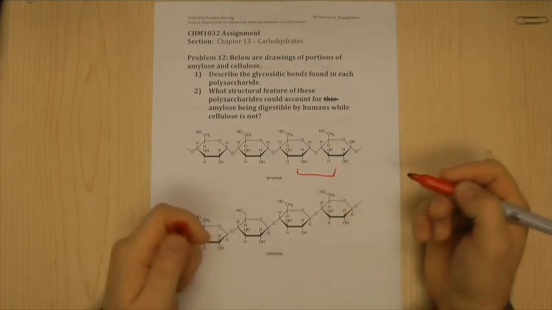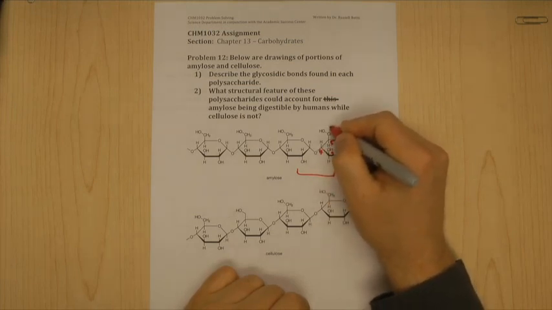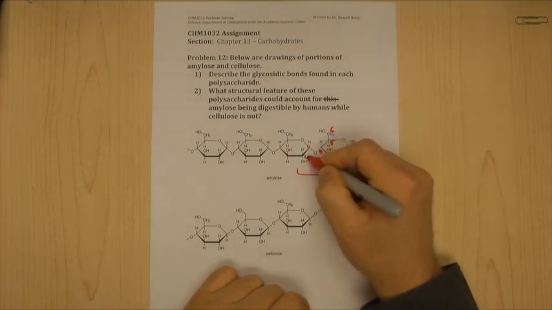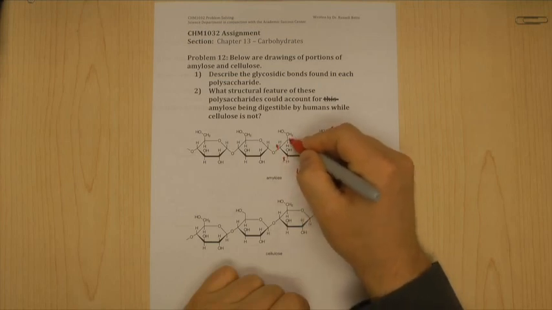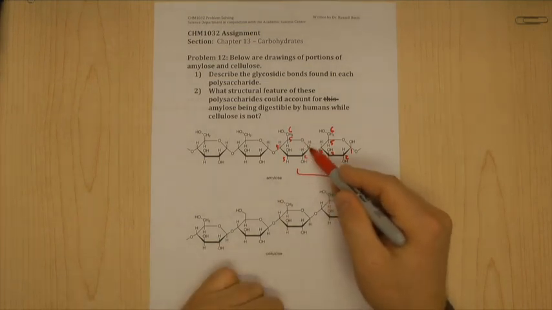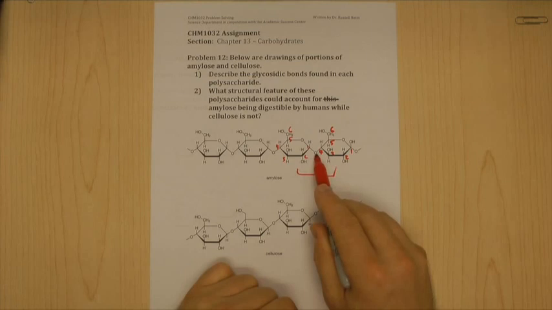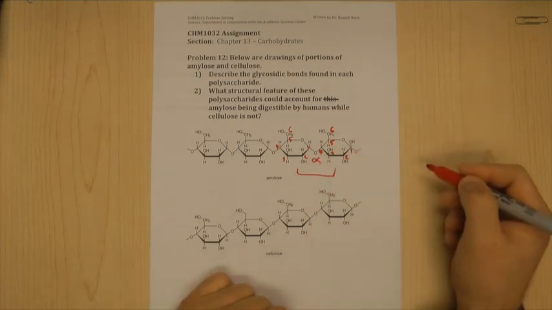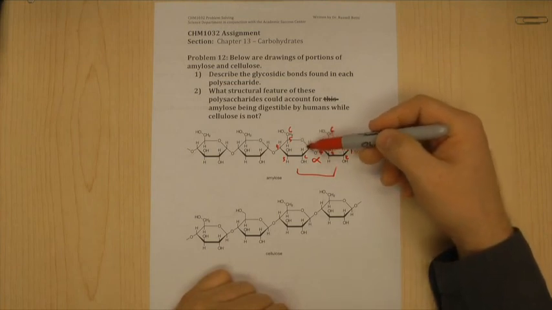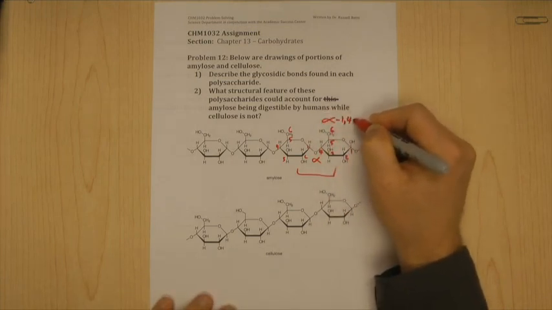The first thing we have to do is number the carbons: 1, 2, 3, 4, 5, 6. Now find the anomeric carbon. There's only one in this glycosidic bond, so it's right here, and the oxygen is pointing down. So here's my anomeric carbon. The oxygen is pointing down, so this is alpha. I hope everyone understands that. Find the anomeric carbon. Oxygen is pointing down. It's alpha. So this is an alpha 1,4 glycosidic bond.